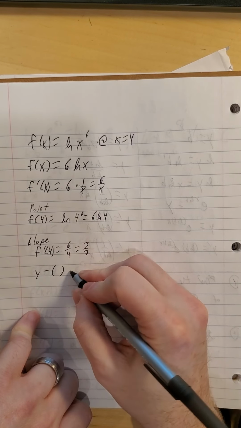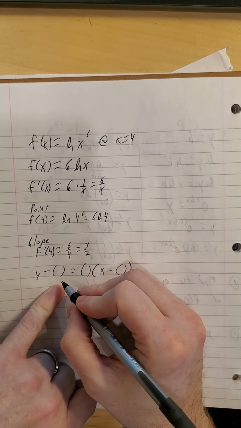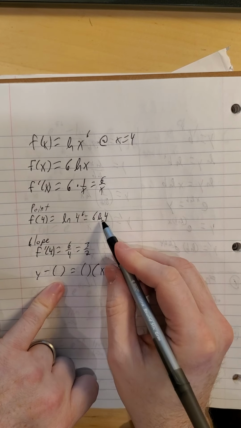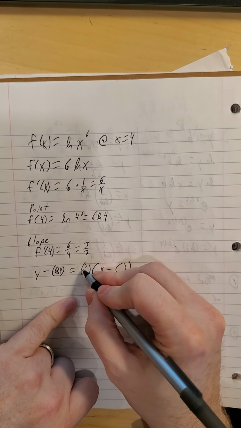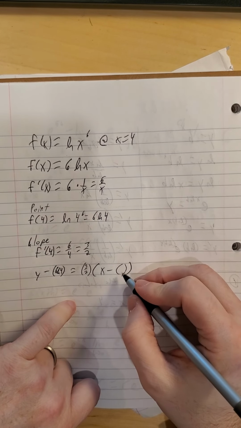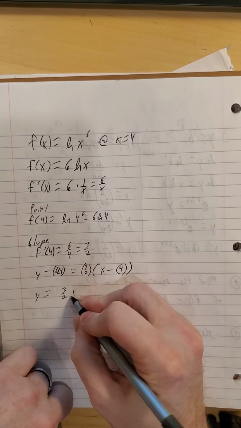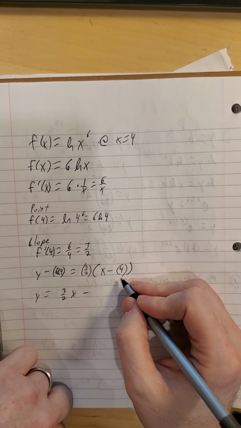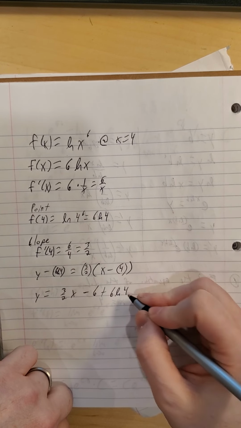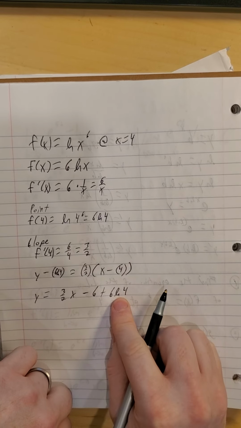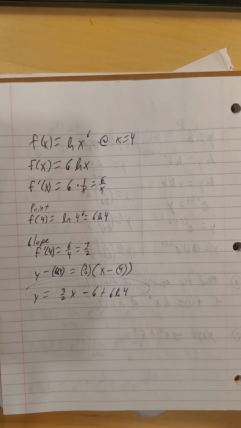So then change in y is the slope times change in x. Our y value, 6 natural log 4. Our slope, fraction form 3 over 2, and our x value was given as a 4. So y is 3/2 of x. 3/2 of 4, half of 4 is 2, 2 times 3 is 6, and then plus 6 natural log of 4. This has a natural log, this does not. This is as far as I would go as far as writing my equation.